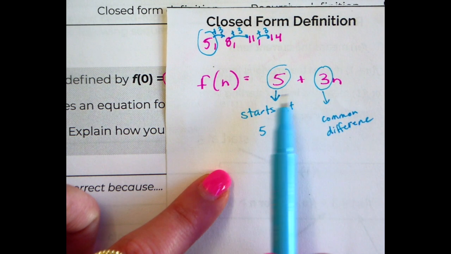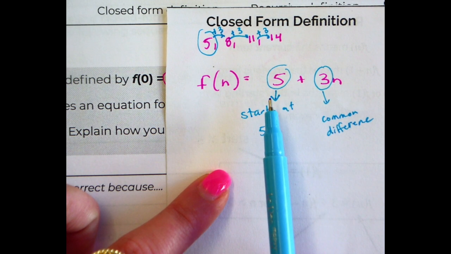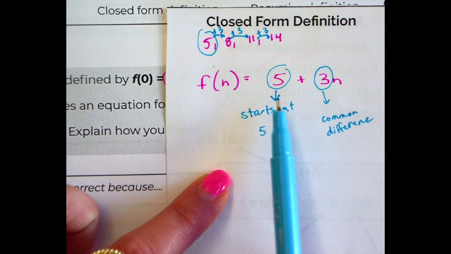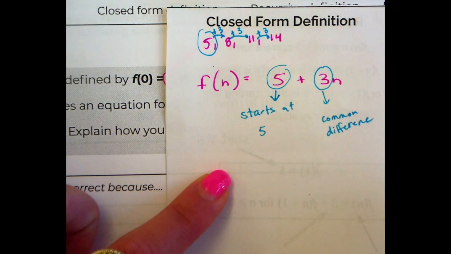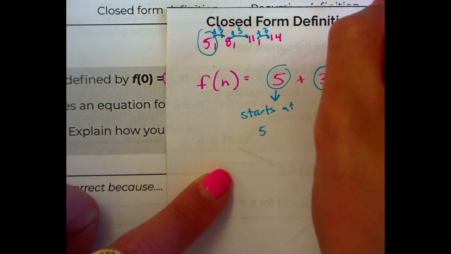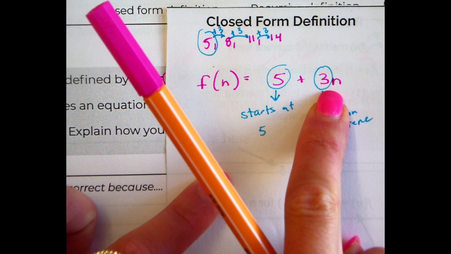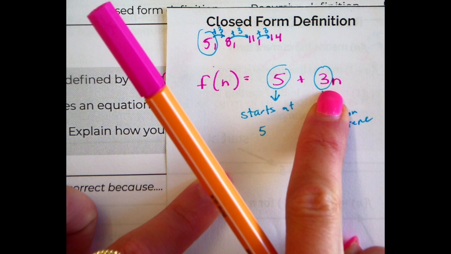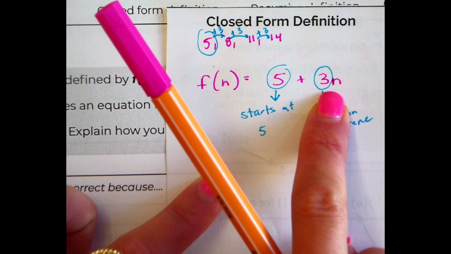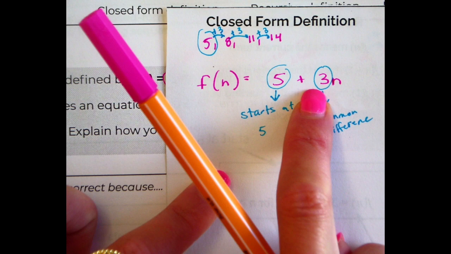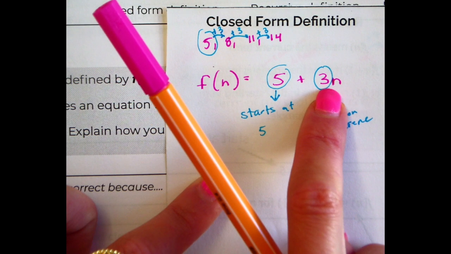Okay, so let's use my cheat sheet to solve this problem now. I'm trying to figure out if this closed form definition matches this recursive definition. Okay, so I see 2. According to my cheat sheet, that would be the number that starts at, so I'll say starts at 2. And then the 7 would be my common difference.